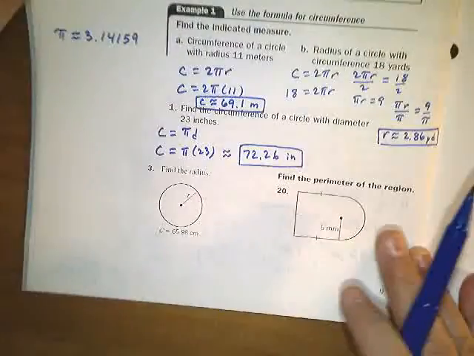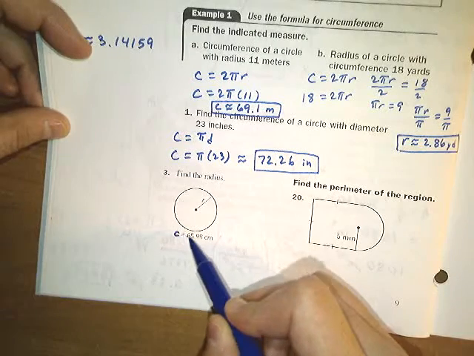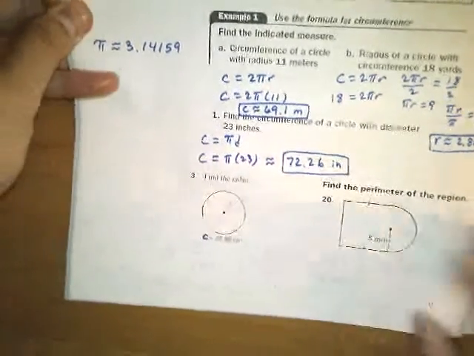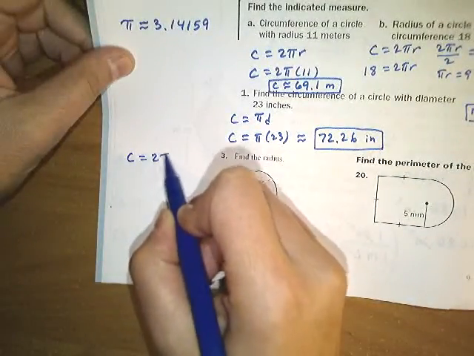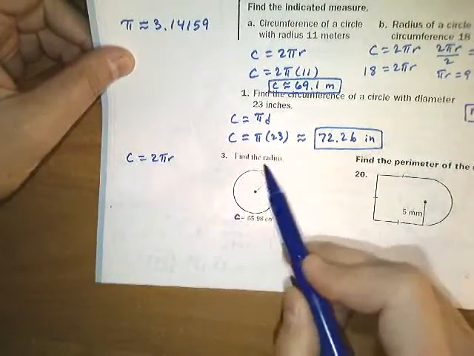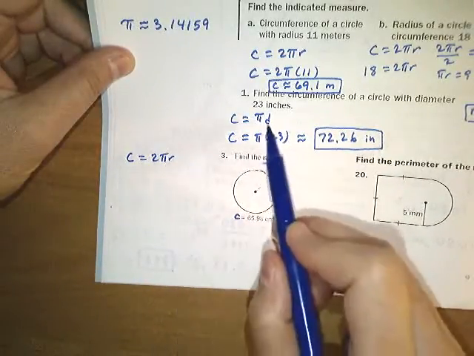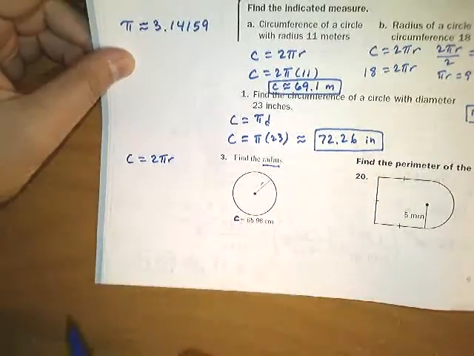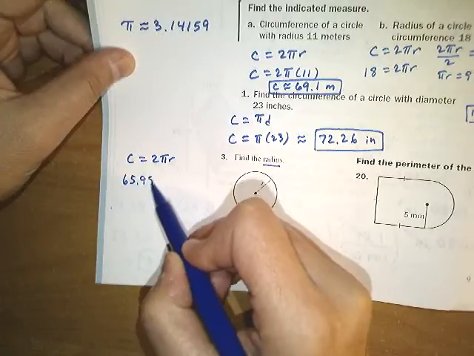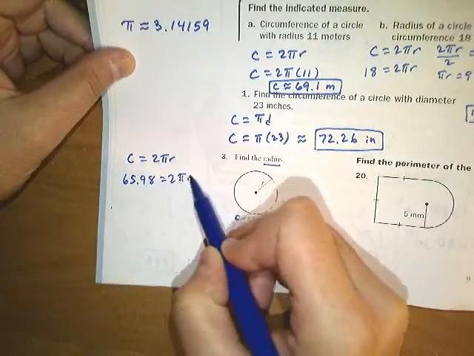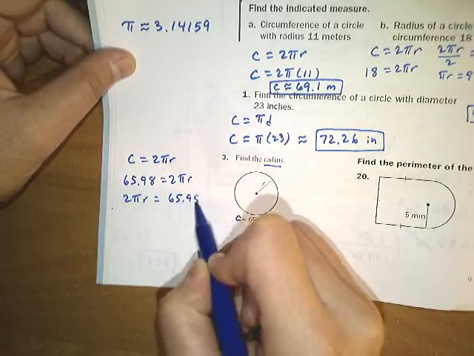Number 3, find the radius. They give you circumference here. Big C means circumference of 65.98 centimeters. So if circumference is 2 pi r, again they want me to find the radius, so I chose this formula as opposed to the other one. So circumference being 65.98, I would have 2 pi r equals 65.98.